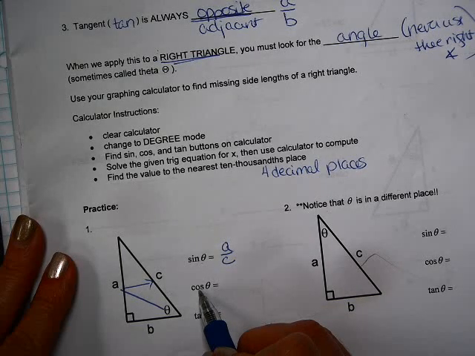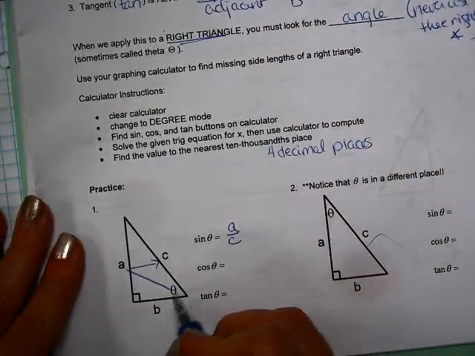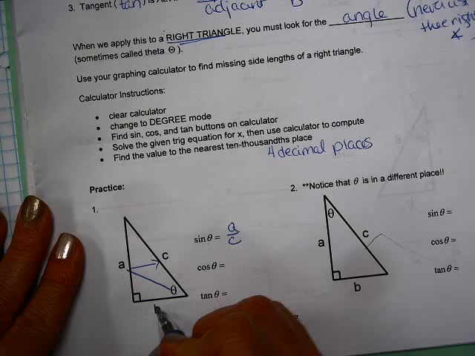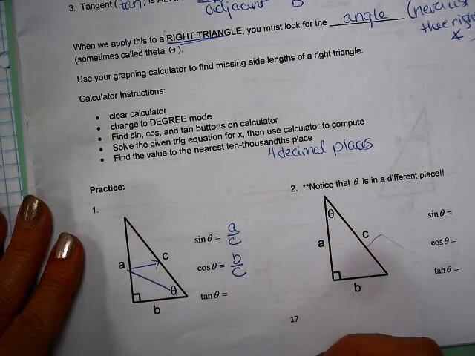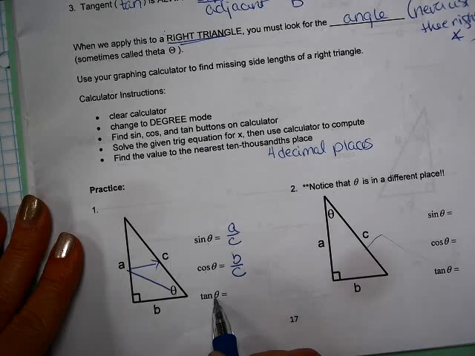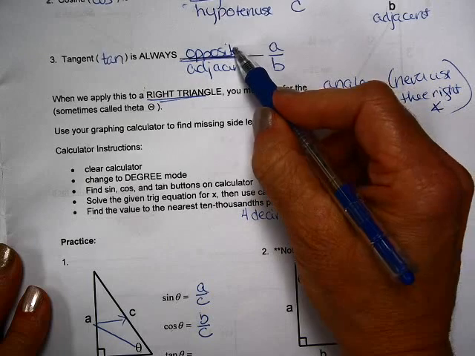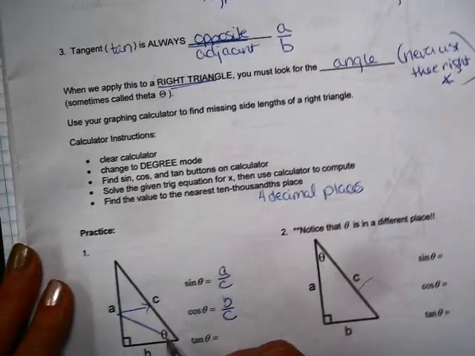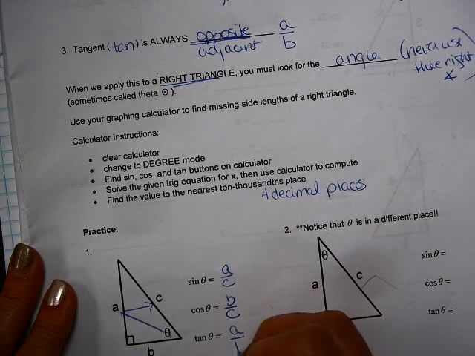Cosine of theta, cosine is adjacent over hypotenuse. So I would use adjacent, which is B, to hypotenuse, B to C. And my tangent ratio is opposite to adjacent. So my opposite is A, my adjacent is B, so A to B.